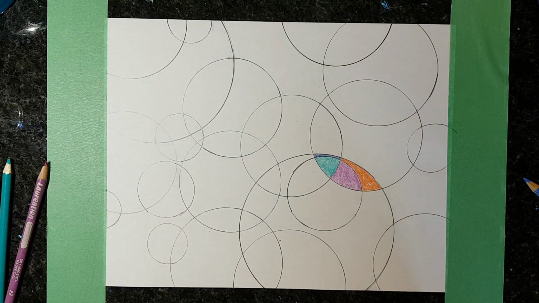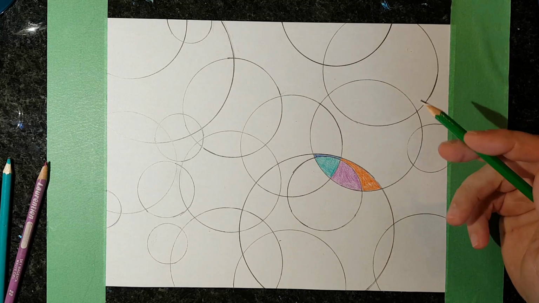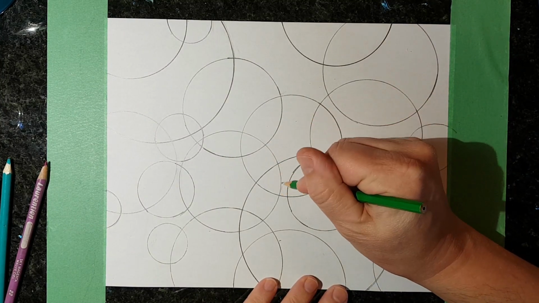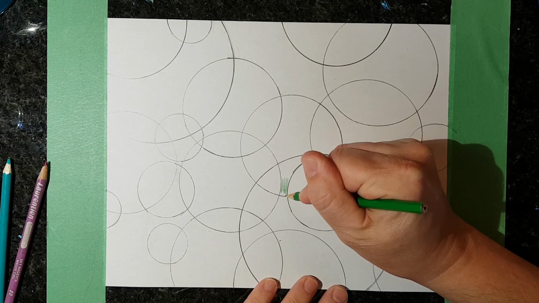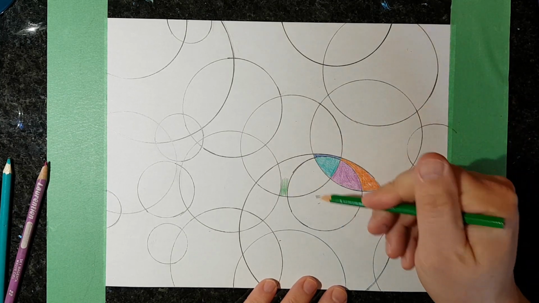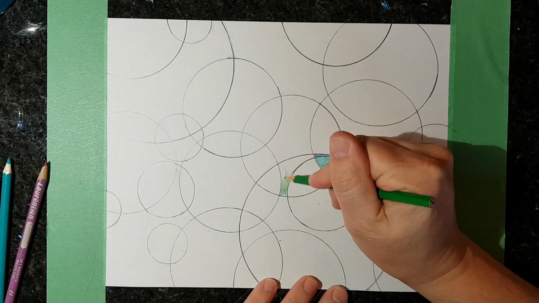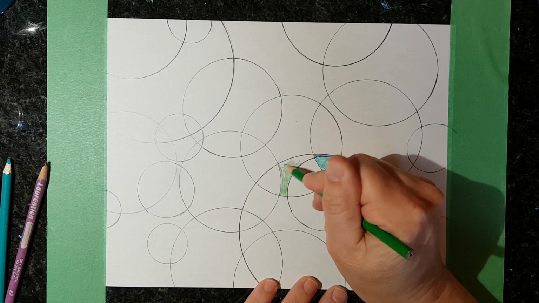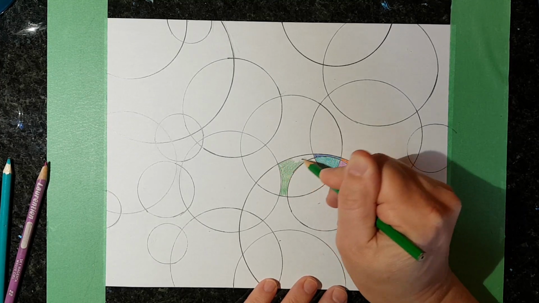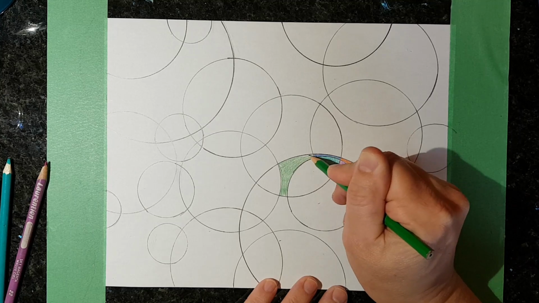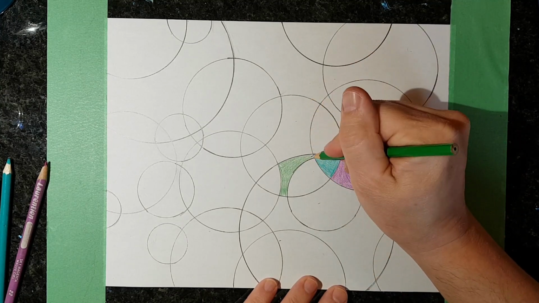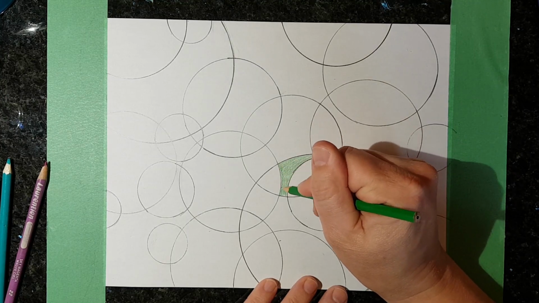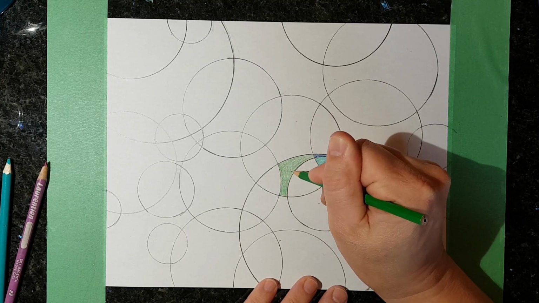I feel like green would be a nice addition to this, and maybe I'll work on a section here that ties in. There's nothing wrong with leaving some of the sections blank as well. Like if you choose certain ones and you want to leave them white, like they're the background or something, and that you don't want any color in there, you can do that too. You can also use textures in here. You could take a ruler and put some lines across, which is really interesting. You can do polka dots or just different textures.